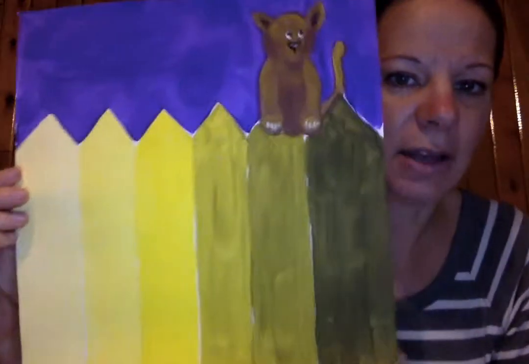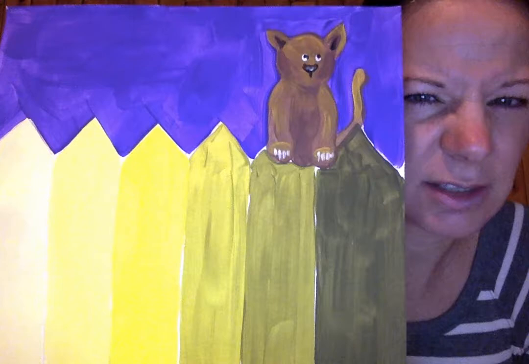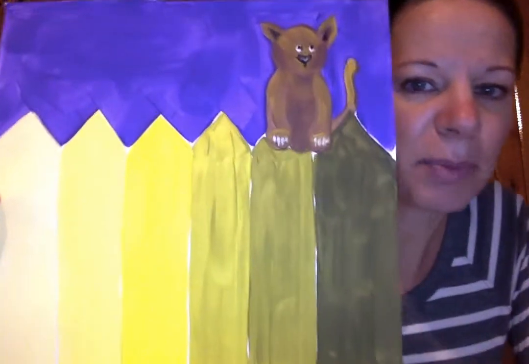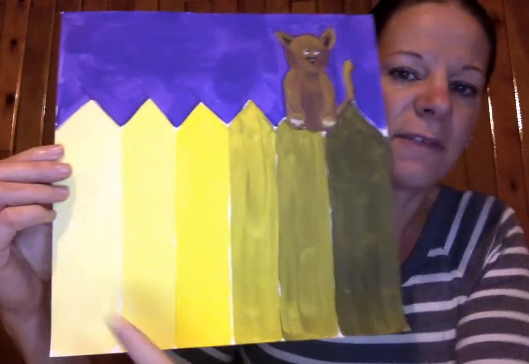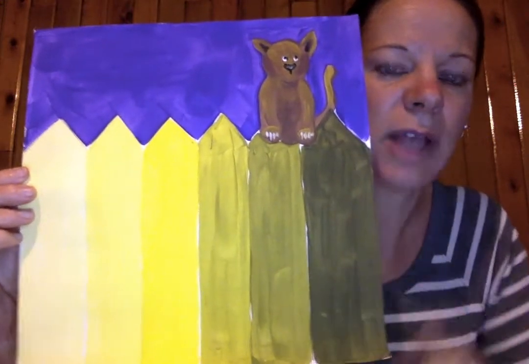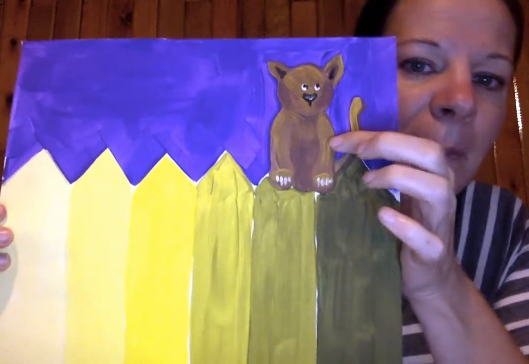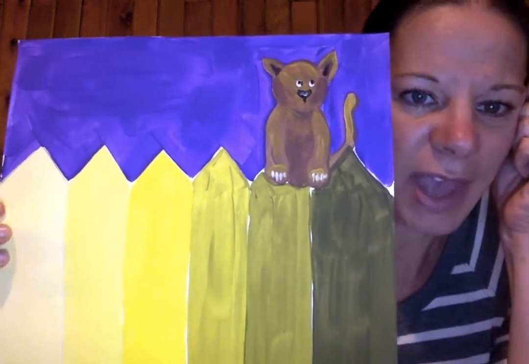Okay, let's look at another one. Cat on a fence. I think that looks like a cat. Okay, purple background, yellow object is complementary colors. We've got the value range of yellow happening in the fence. Then we've got them mixed to make the cat.